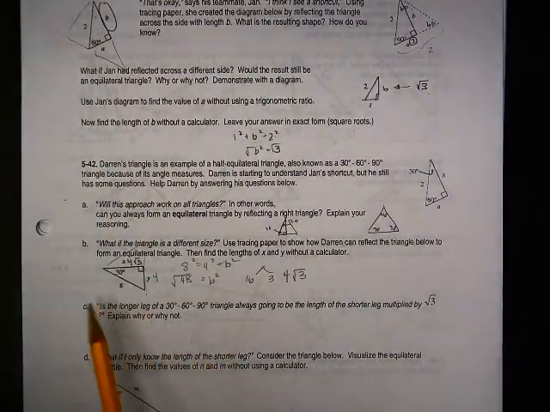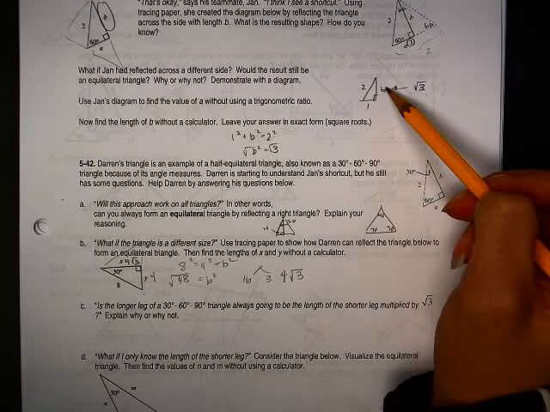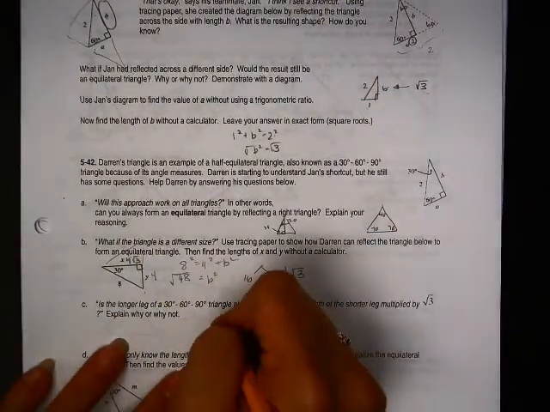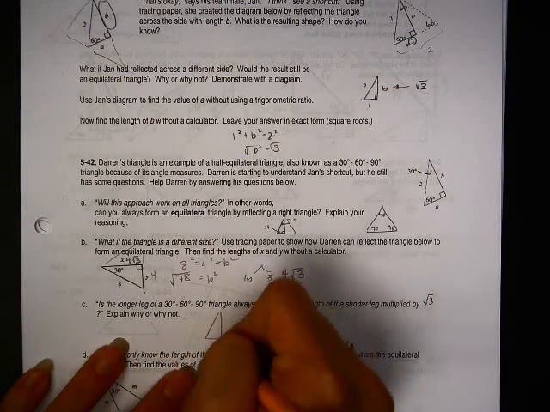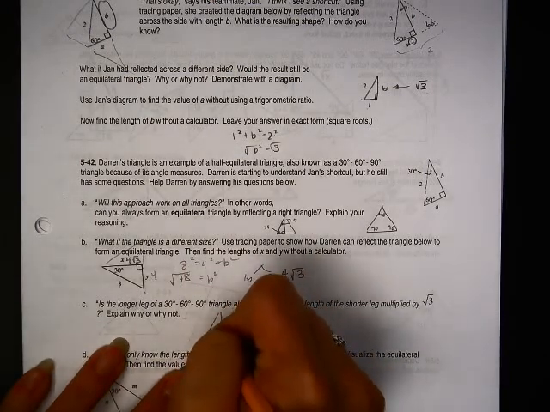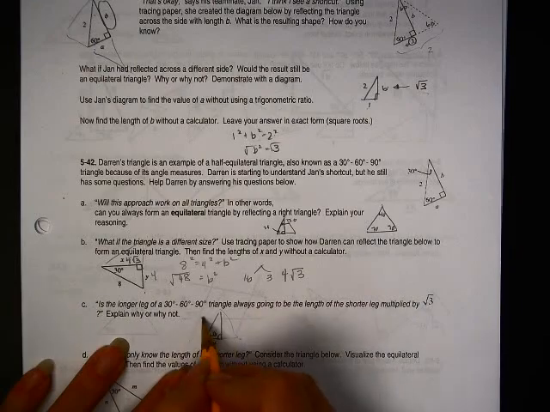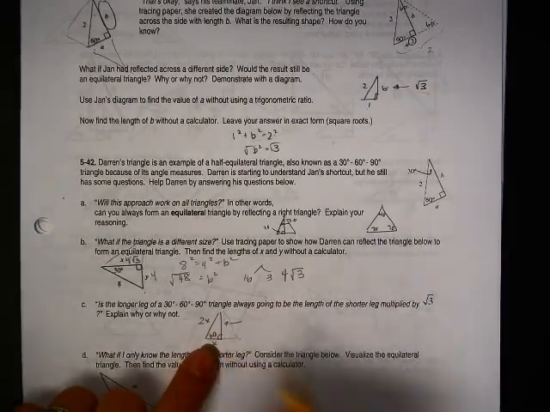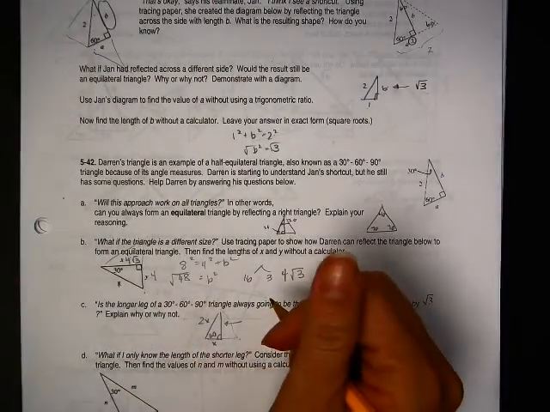And we go, look, wow, that's kind of cool. This was 1 times root 3 to get this one. This is 4 times root 3 to get this one. What if it's always that? Well, let's look and see. If this is x, and this is 60, remember this whole thing is 2x. So I'm looking to find out what that side is there. Let me make this a little bit bigger.